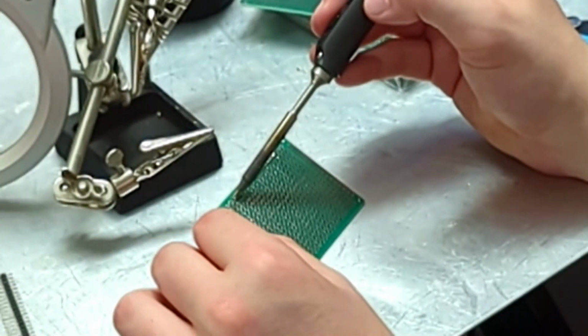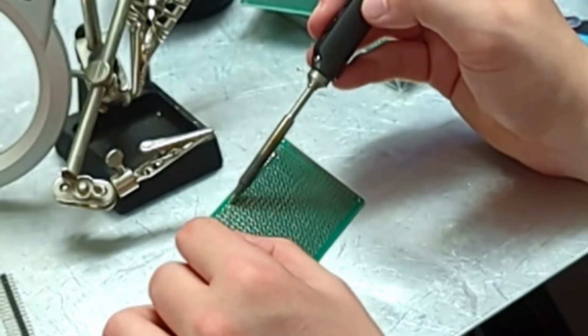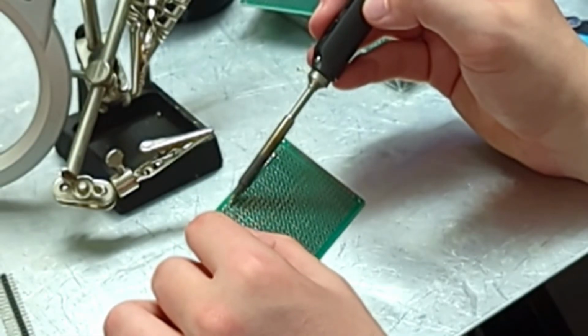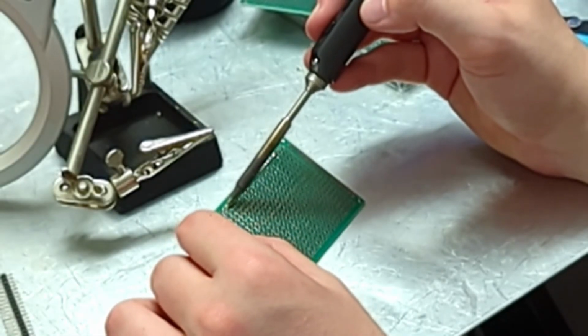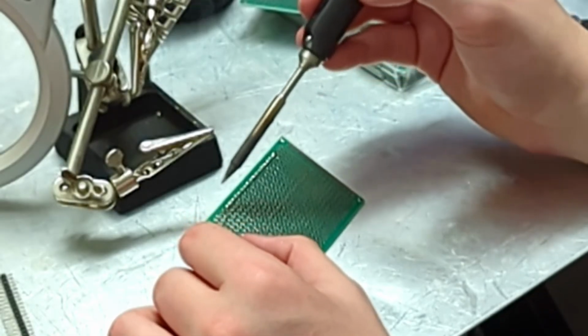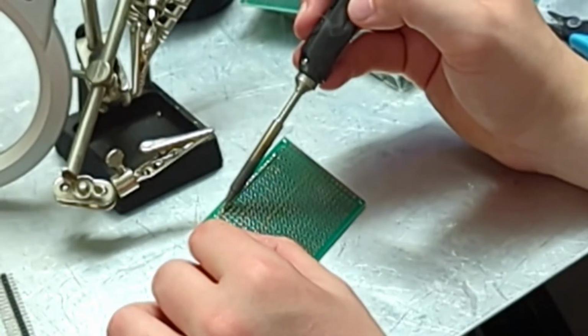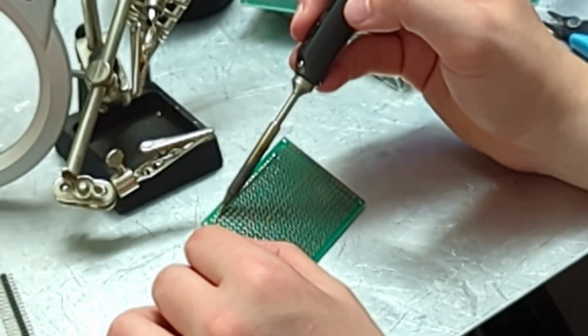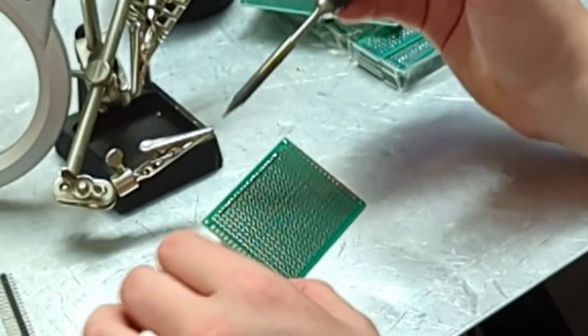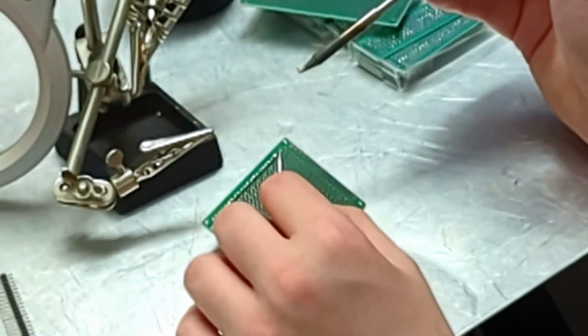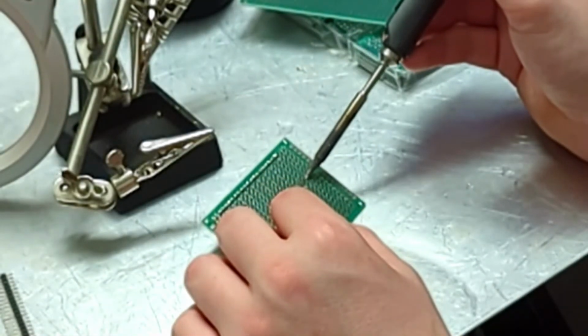So you want to touch the solder to the pin itself. You want to get the pin nice and hot, then melt the solder straight to the pin. That way the flux core gets all up in that pin and the solder does the rest of the work. It's pretty easy. You just have to keep going. You get pretty good at it pretty fast because you just have to do it so much.